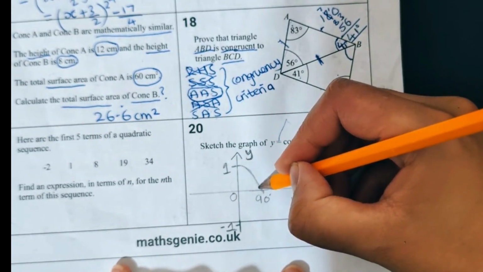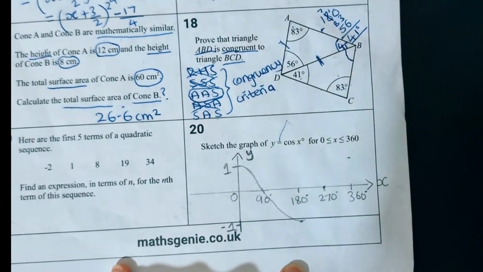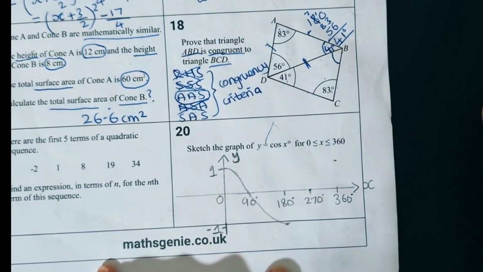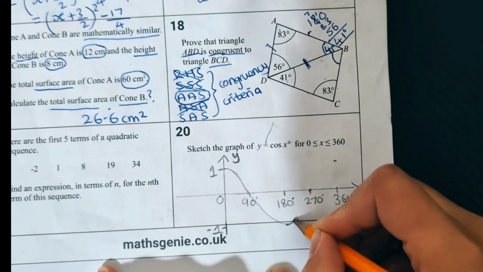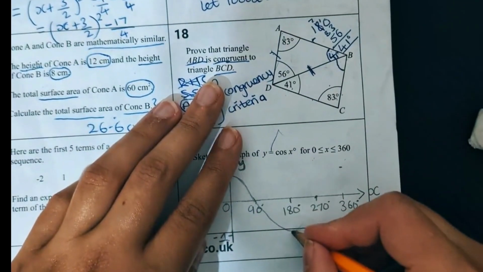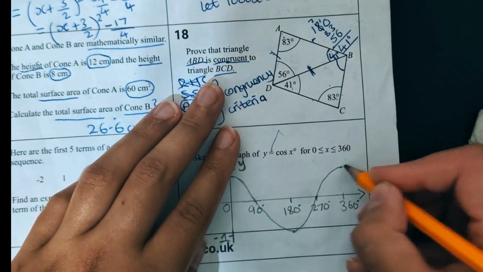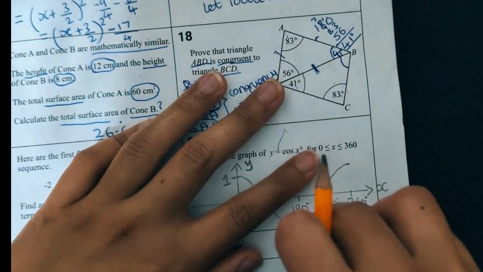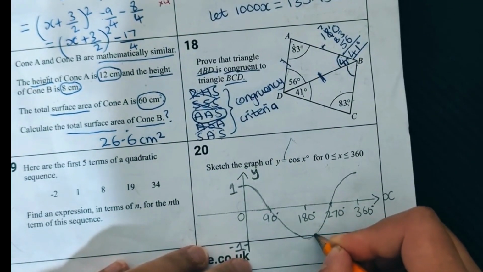So up to 180. Double tap the screen if you are following along and understanding this, and let me know if you already know the shape of this graph. I'm going to get up to 270. Okay, not bad, but I'm just getting my shape to look a bit nicer than that.